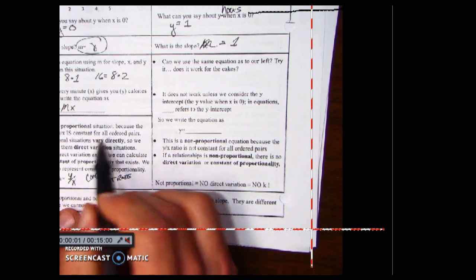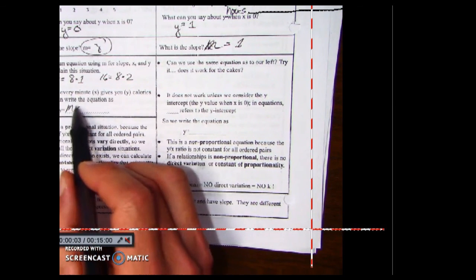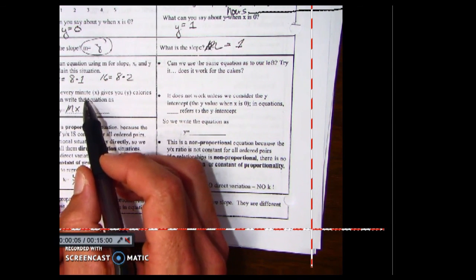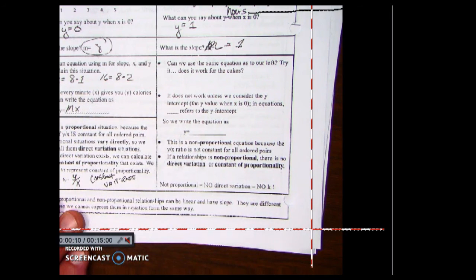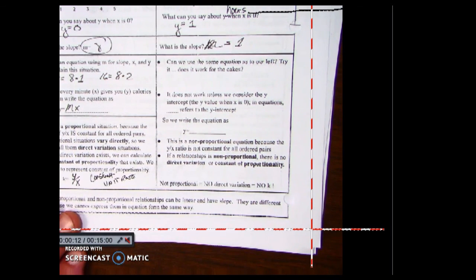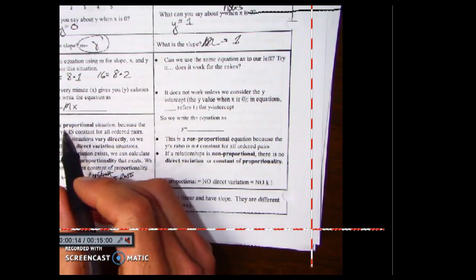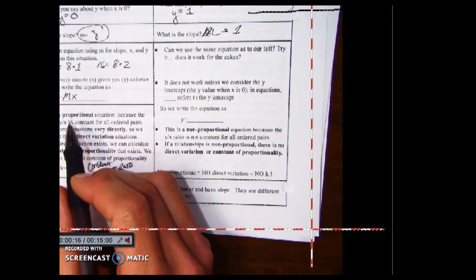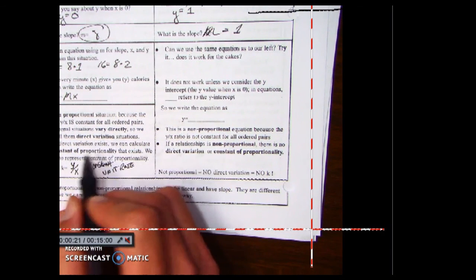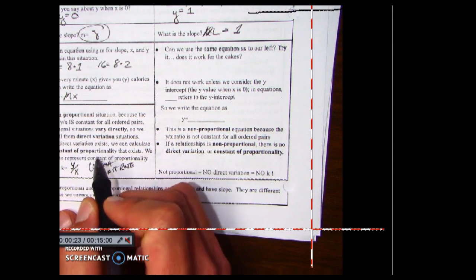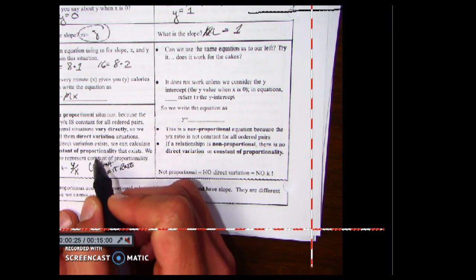Okay, here we go. We were talking about the y equals mx is for proportional situations. So let me repeat this. We call this thing a k when you have a constant of proportionality. That is the k.